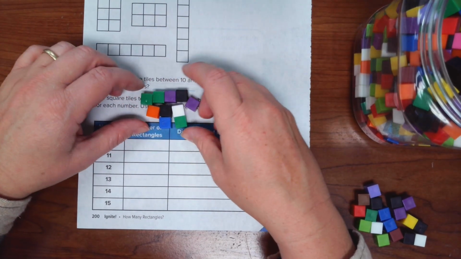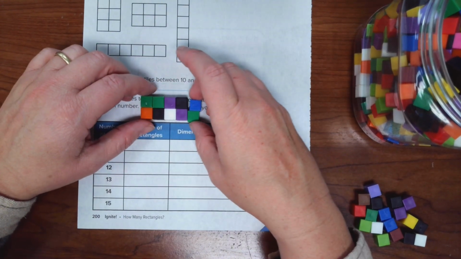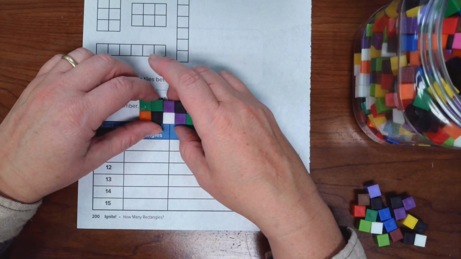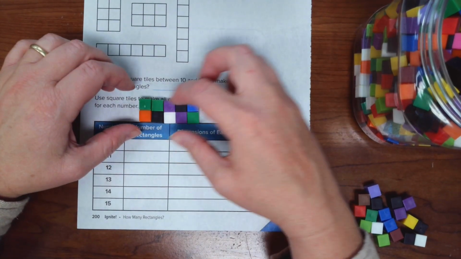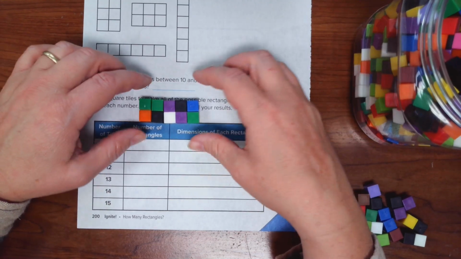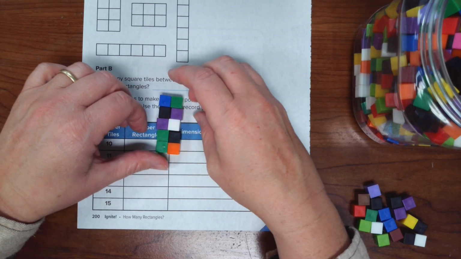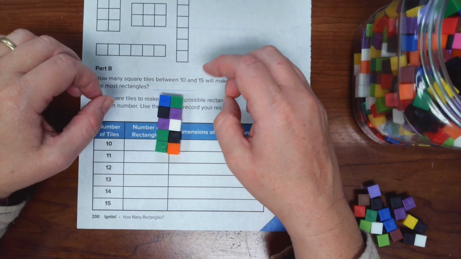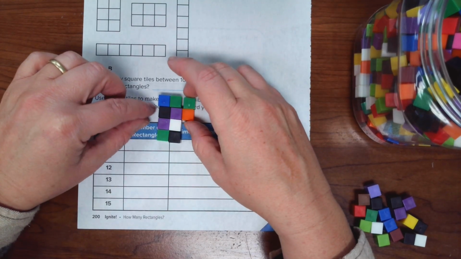Well, so this is the time that you get to play around with it. So if I do a rectangle like this, I can have a 5 times 2, can't I? 5 in 2 rows, or I can flip it and make a rectangle this way. So there's 2 different ways. But if I take this and put it over here, that's not a rectangle, is it?